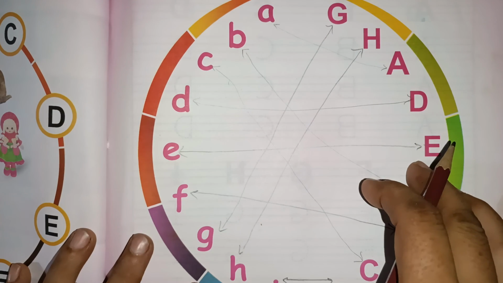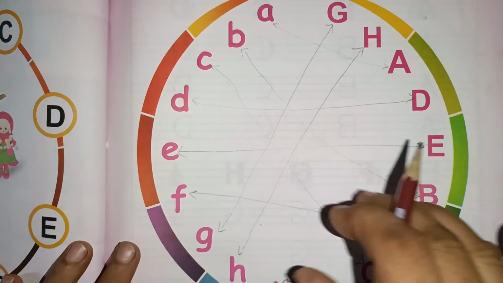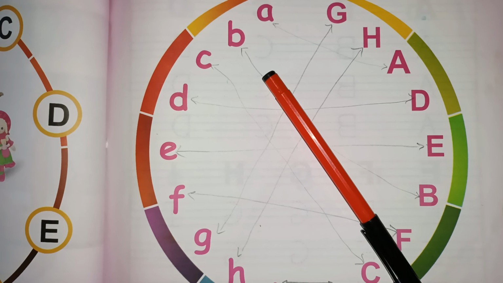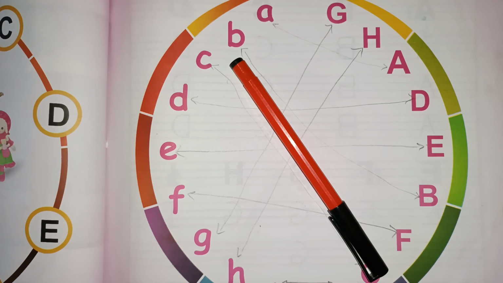We have completed matching the letters. Now red color. Red color.